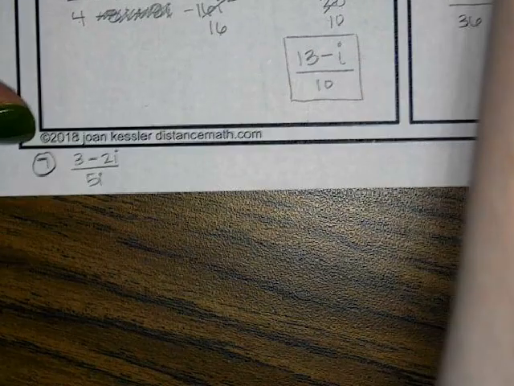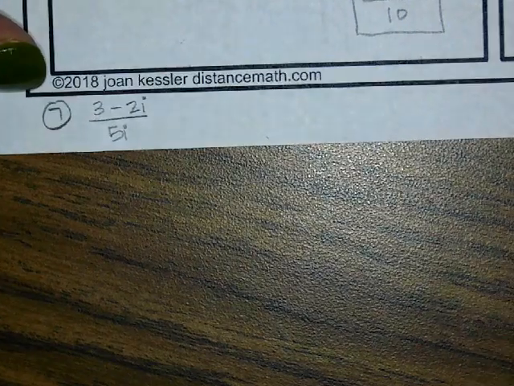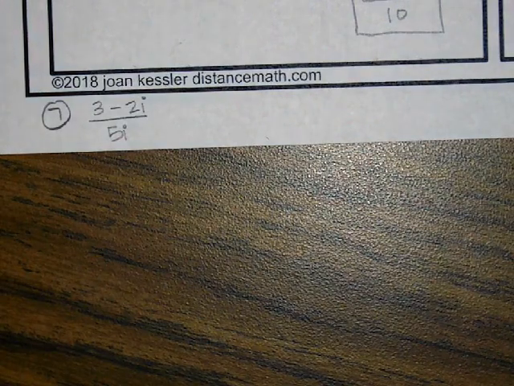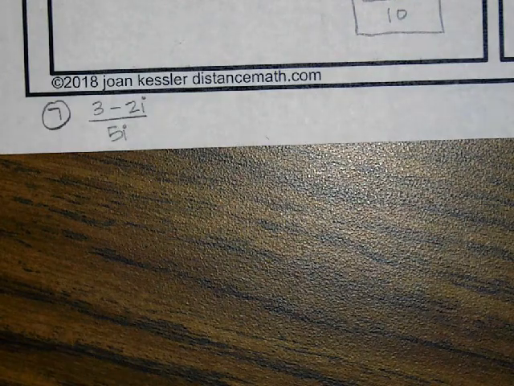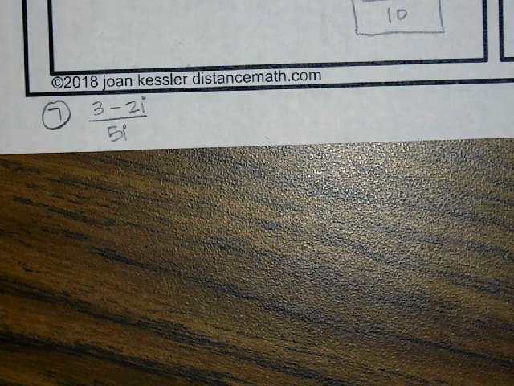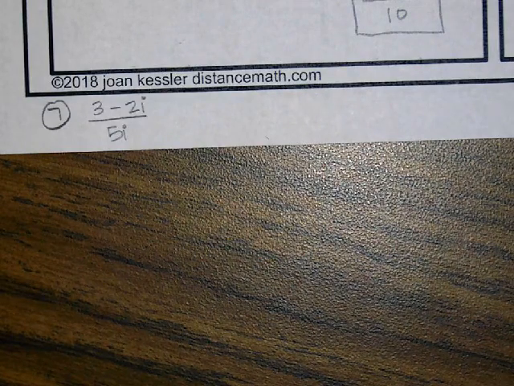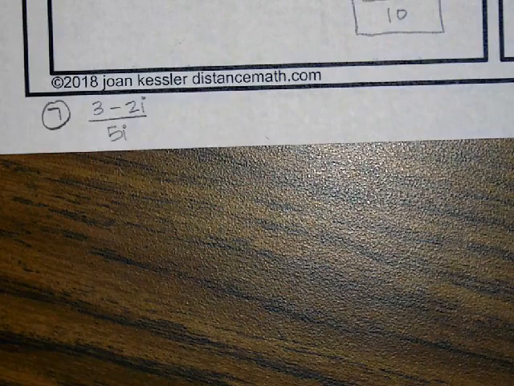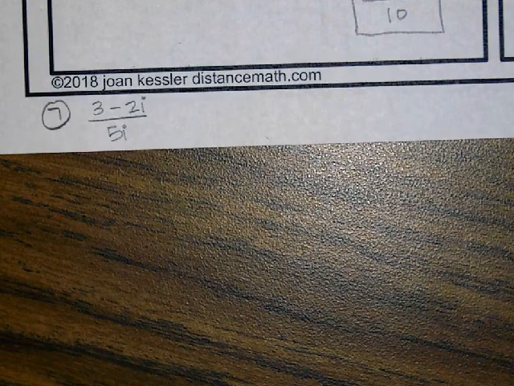So you know you can't have the i on the bottom, right? How do you think you could fix that? So think it through, because this case doesn't need a conjugate. It just needs to not have an i on the bottom. So how could you multiply by something to make it so the i on the bottom would no longer be an i? If it's just an i, it's going to be an i, right?